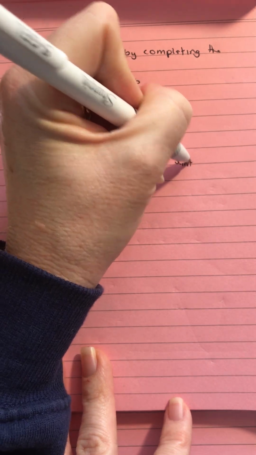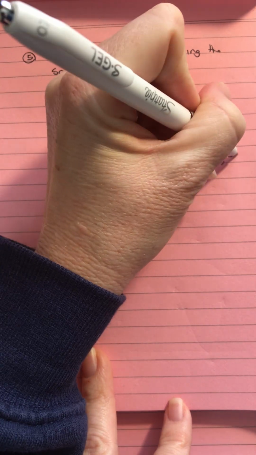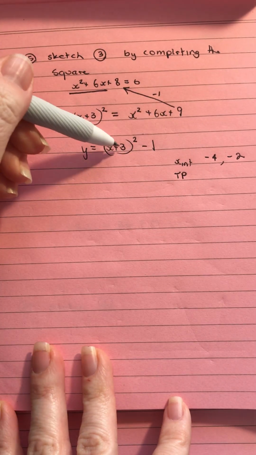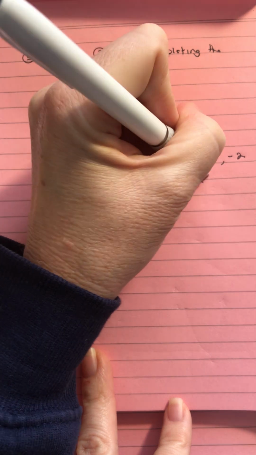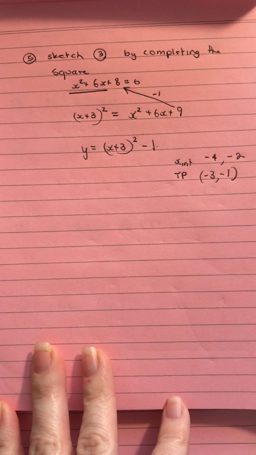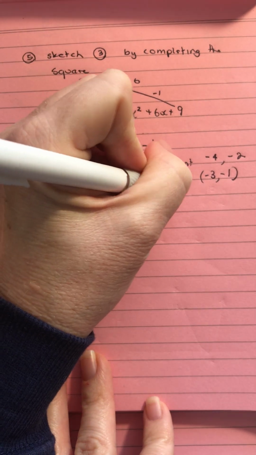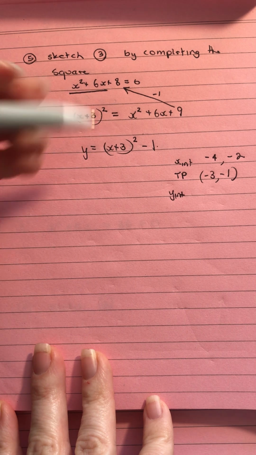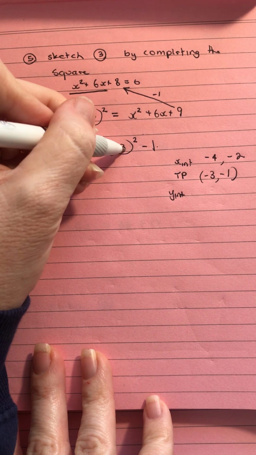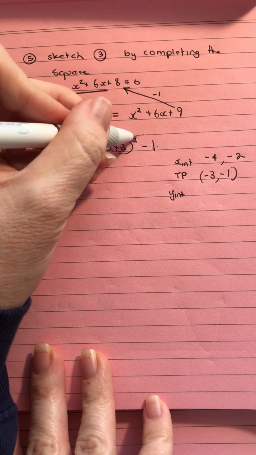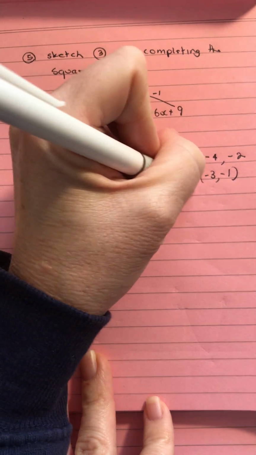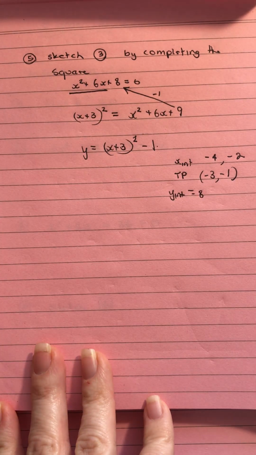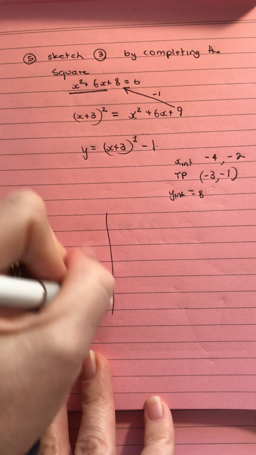So my x-intercepts are negative 4 and negative 2. Looking at this one, I can see my turning point is going to be at negative 3, negative 1. So I just need my y-intercept. And so when I sub in x equals 0, I'll get 0 plus 3 is 3. When I square it, I get 9. Take away 1 is equal to 8. So now I'm able to do my sketch.